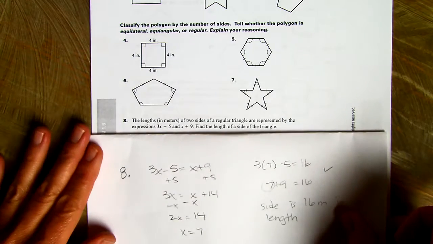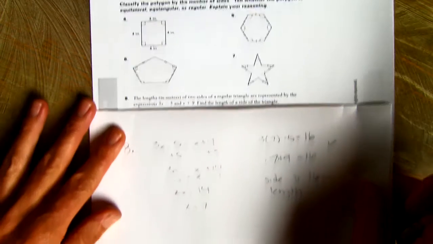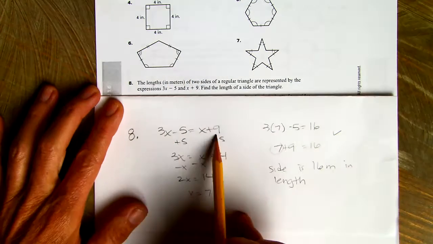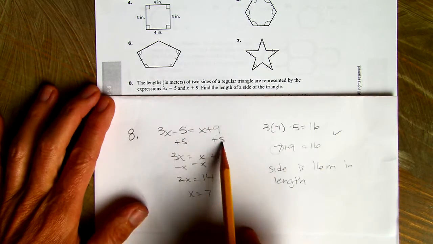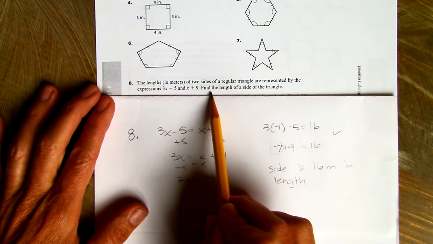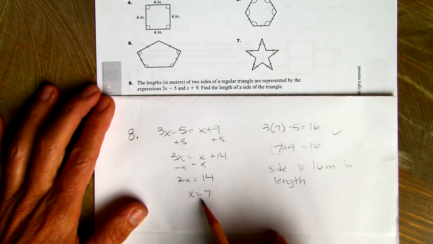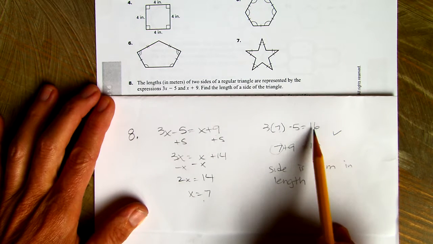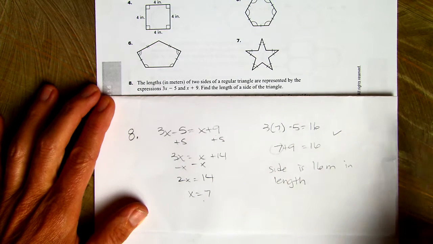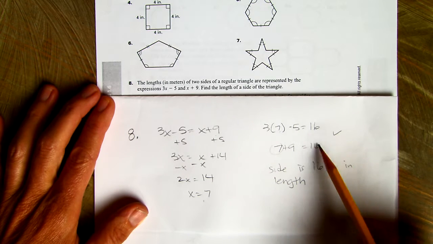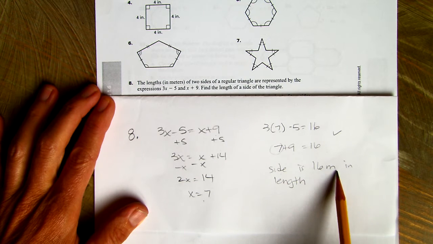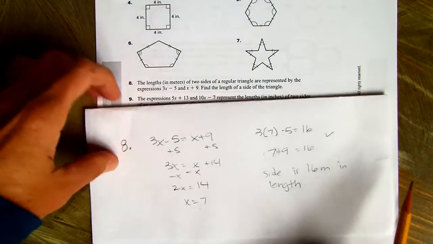So all three sides are congruent, but we only have two, which is fine, and they're congruent, so I set their measures equal, do some algebra, add 5, subtract x, solve for x, but the question is find the length of a side, so I plug 7 back in, and I get 16, and for good measure, I plug it into the other side and get 16. That helps me check that the sides are congruent. So each side length is 16 meters.